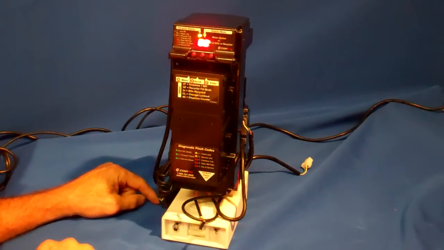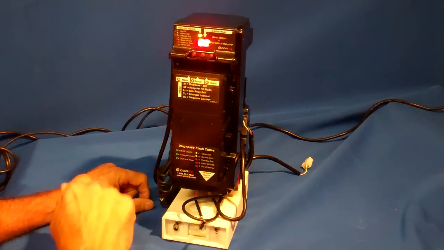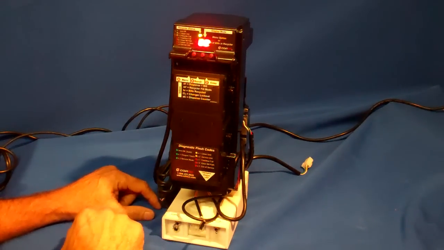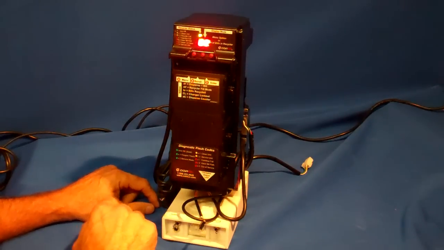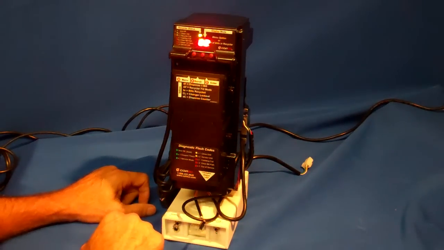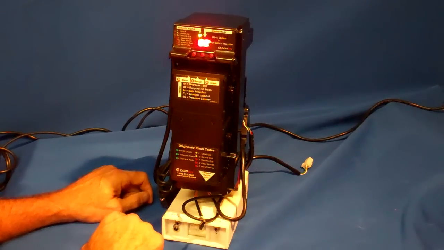Alright, this is the Coinco bill recycler. I want to go over the options on programming it. If you notice in the back right here, we have a LED display with some status lights. Right now we're showing an 02.